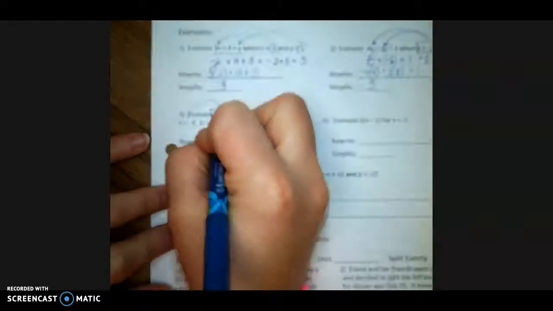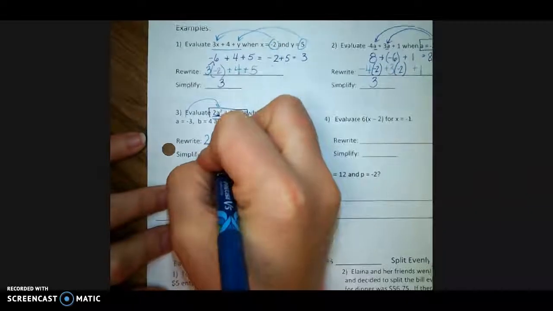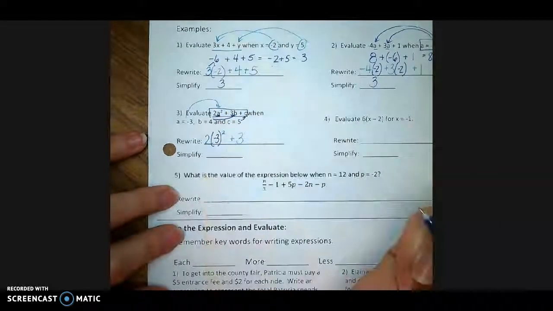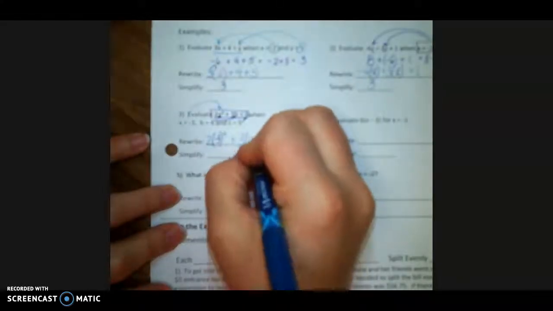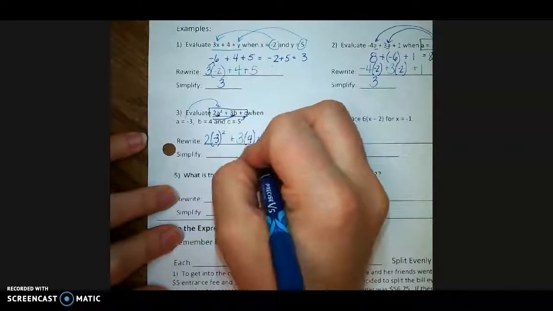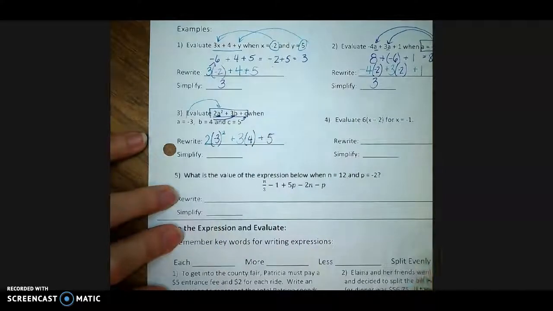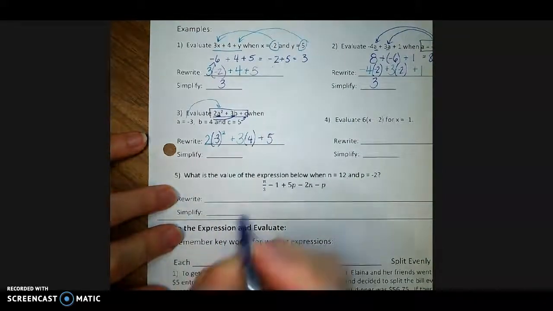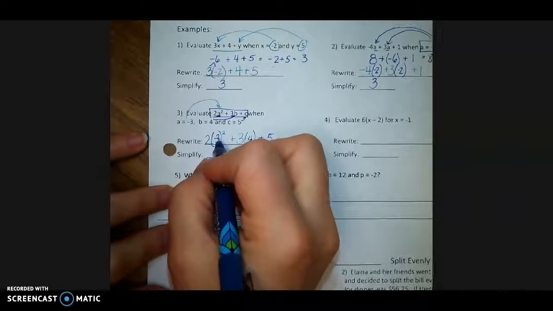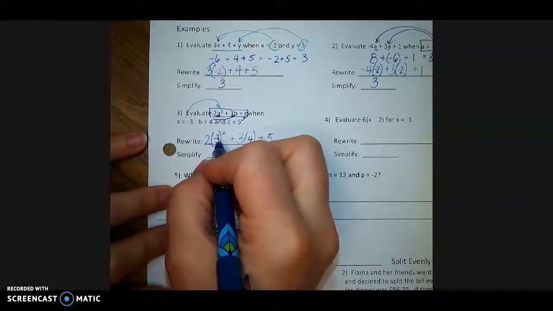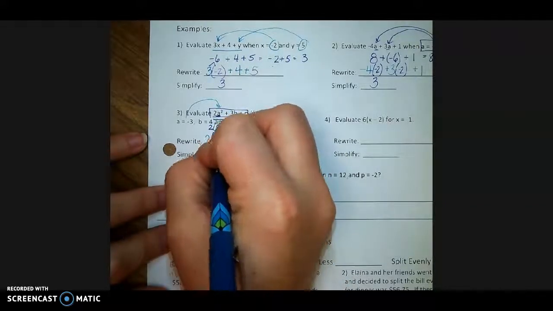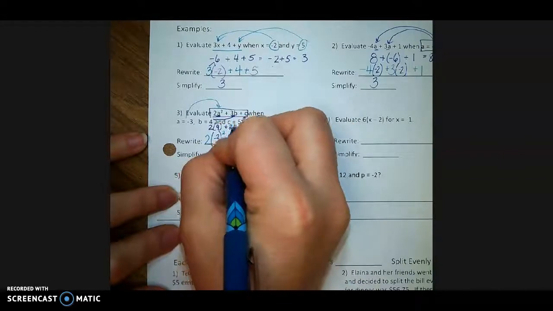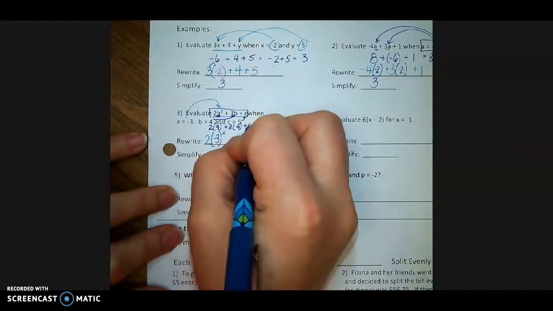So I need an a, so I'm going to put the -3 in there. Notice I put the parentheses around that. For the b, I'm going to put in a 4. And then for the c, I'm going to put in a 5. When I go to simplify this, I need to square this first. And because it's in parentheses, I'm going to actually do -3 times -3. Well, -3 times -3 is 9. So now I have 2 times 9 plus 3 times 4 plus 5.